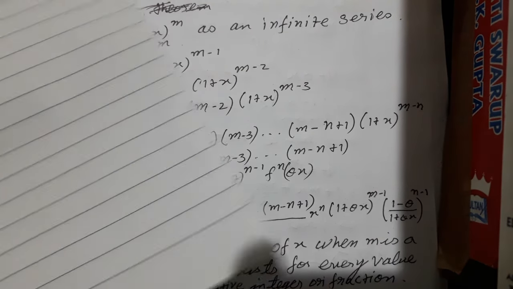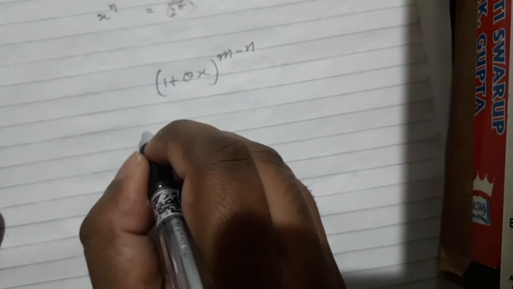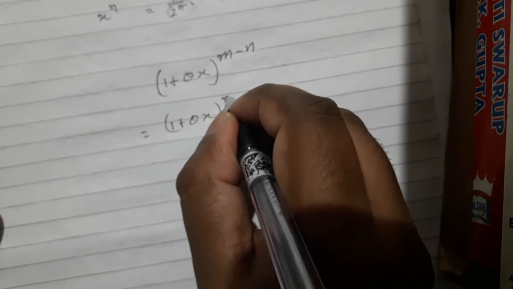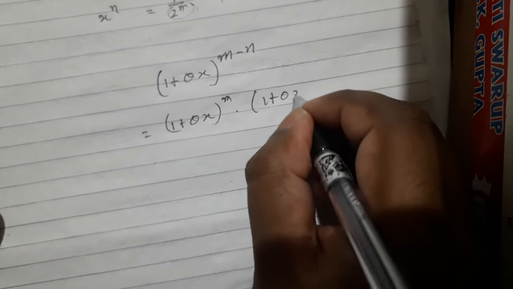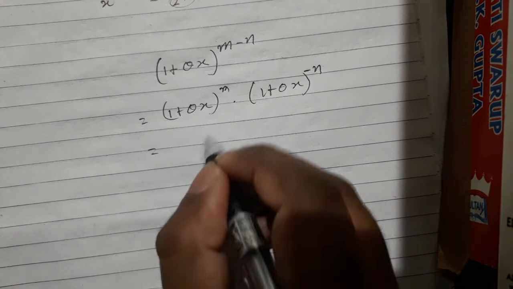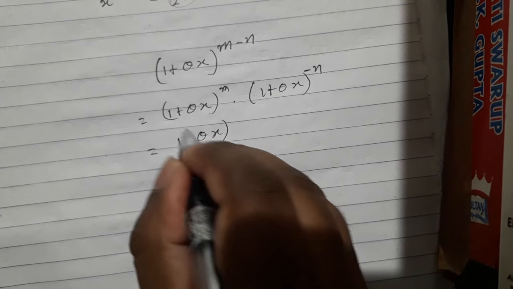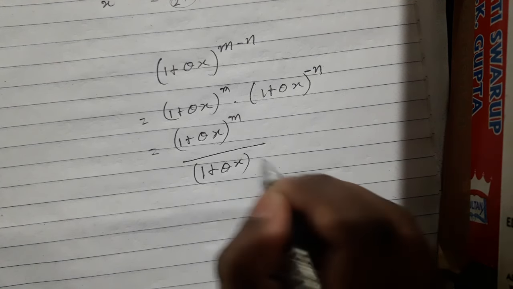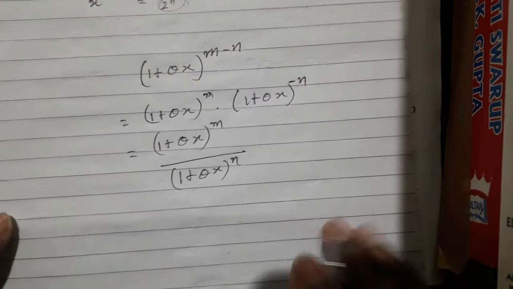So how do we get this? Here we have this 1 + theta x to the power m - n. So this I can write as (1 + theta x)^m into (1 + theta x)^(-n). This can be written as (1 + theta x)^m divided by (1 + theta x)^n. Okay, so we can write this.